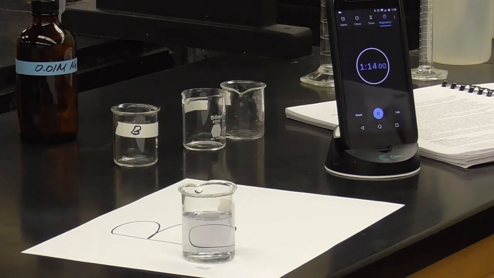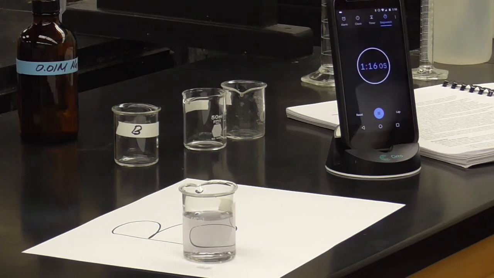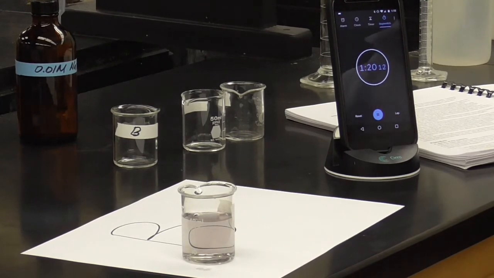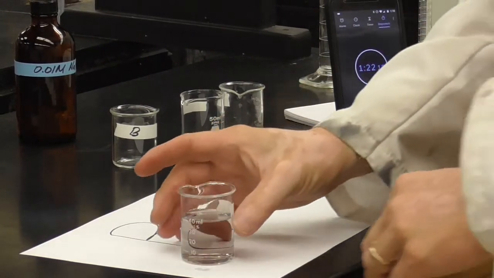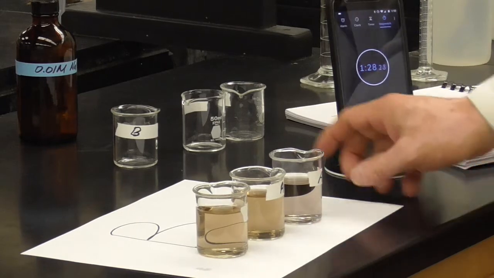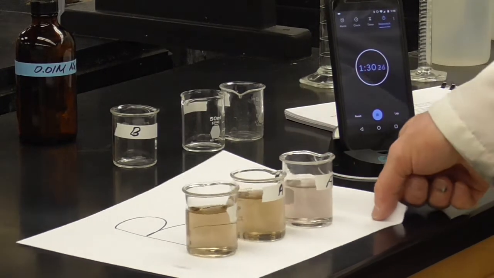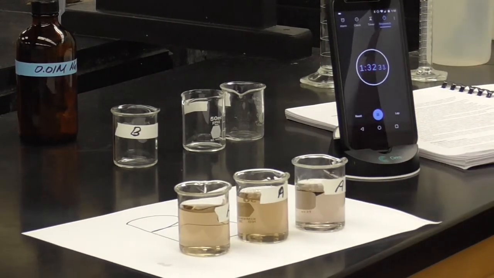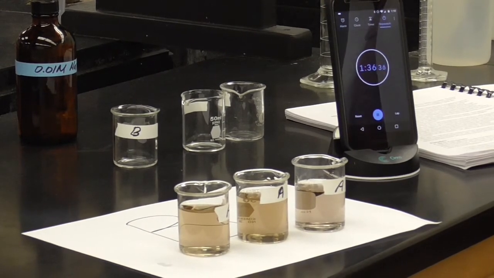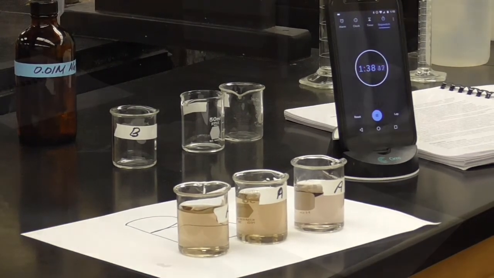There we go. Color change. So let me just line these up. You see the color change, and this one is still solid, but you get the same color, more or less, finally for all 3 of them. But the kinetics, the timing of it was different because the concentrations were different.